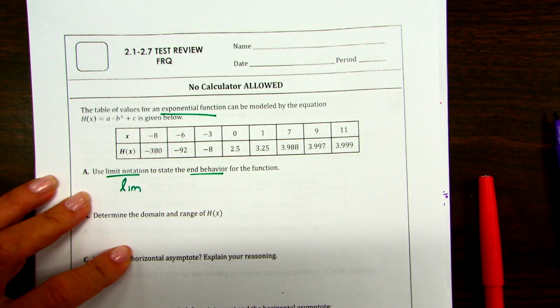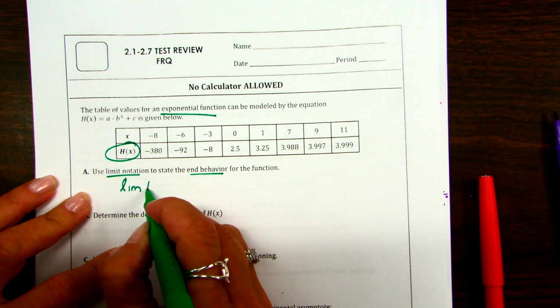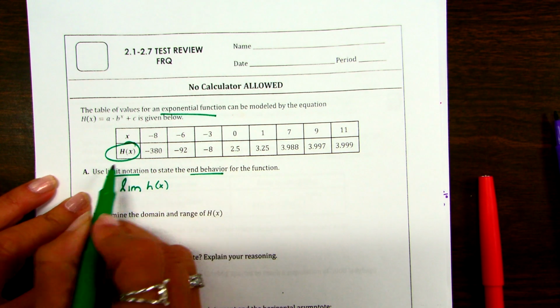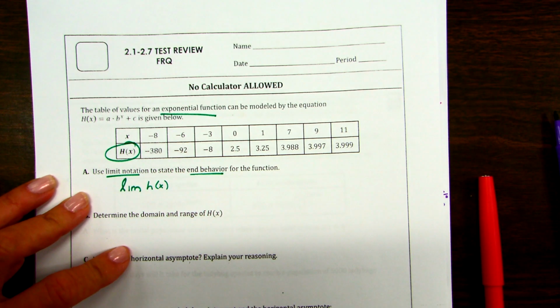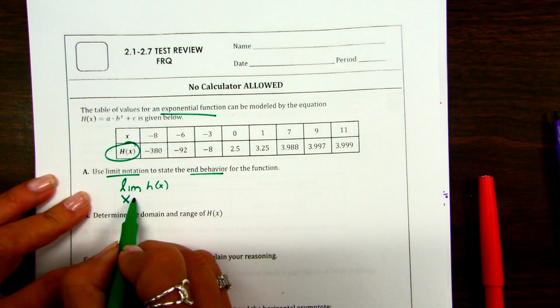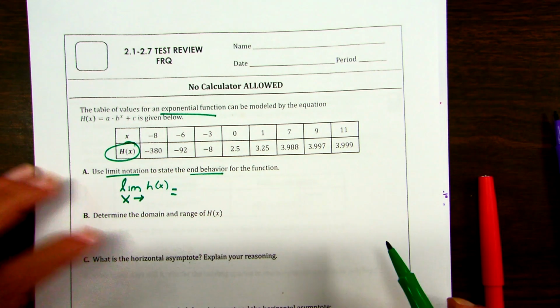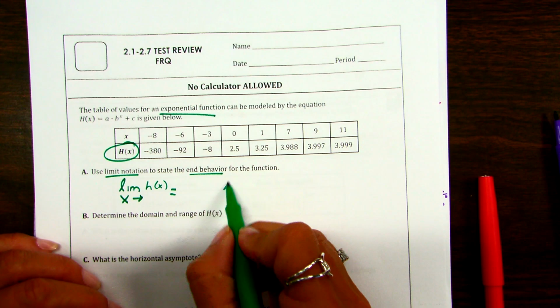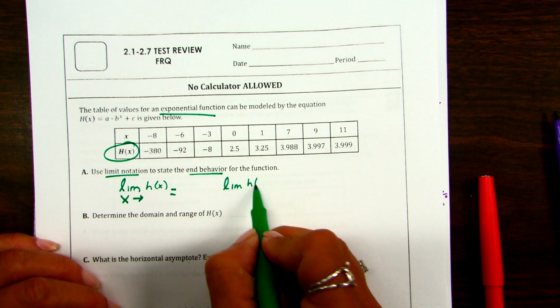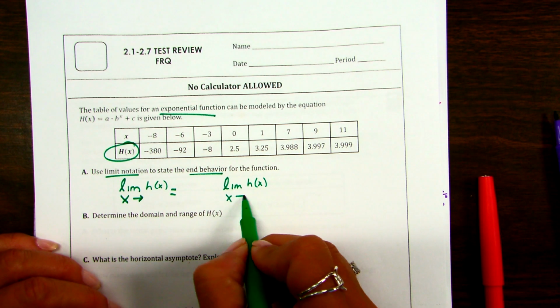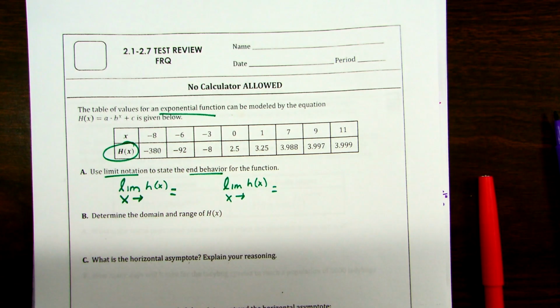Always start with LIM of whatever the name of the function is. So it should be somewhere up there what the name of it is. This one is called h of x. And then we say as x approaches something, we'll fill that in a minute, equals something. So having that for the left and the right hand side, just being able to set it up correctly, I'll give you a point for.